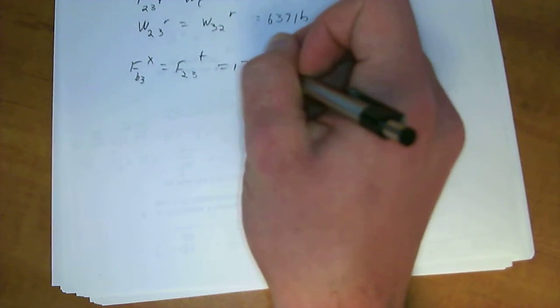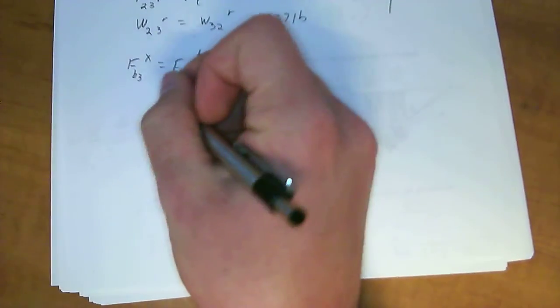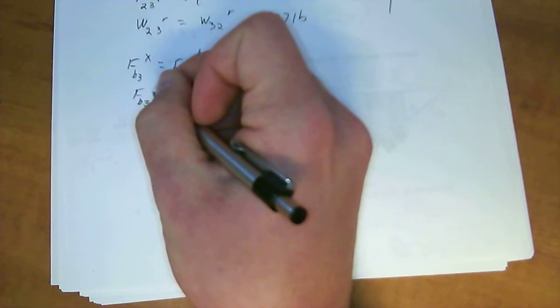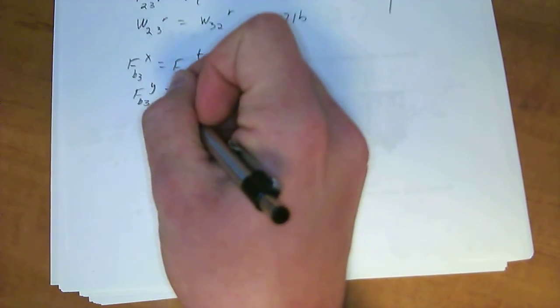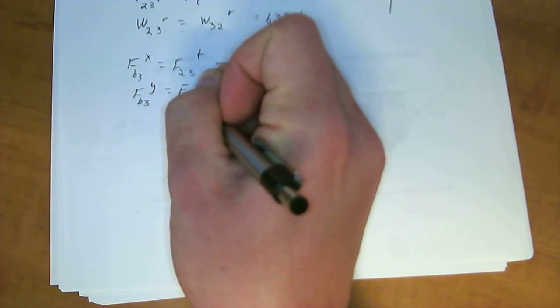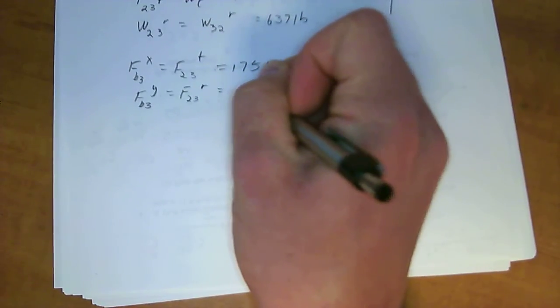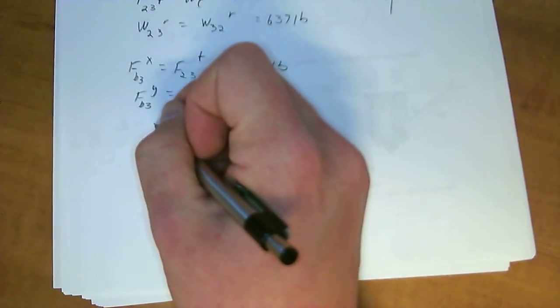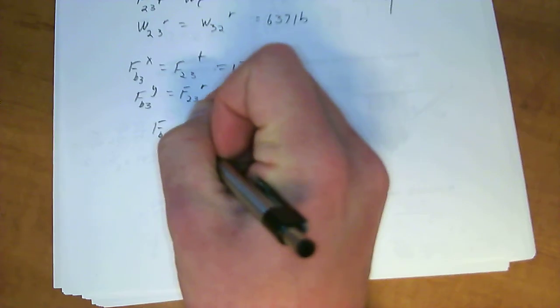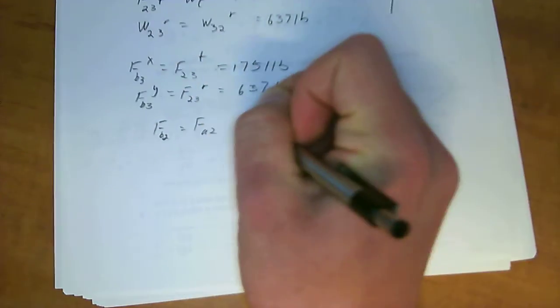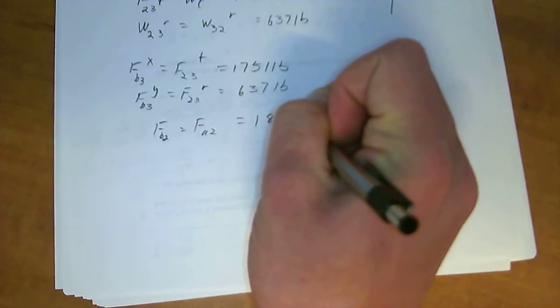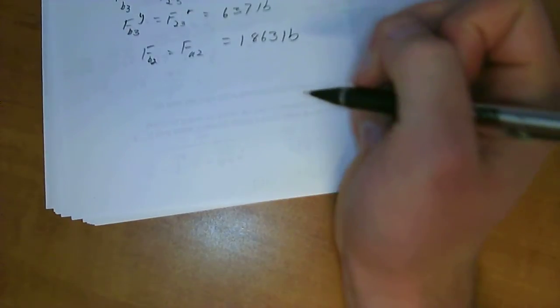Equal to 1751 lb, and then FB3Y is equal to F23R, which is equal to 637 lb. So then FB2 is equal to FA2, which is equal to 1863 lb.